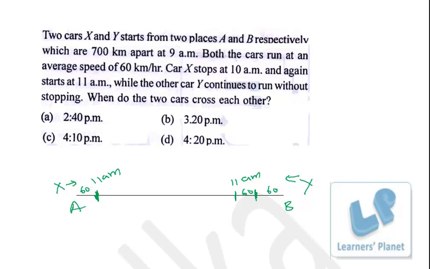Now the present scene is at 11 o'clock. The distance between these two is 60, 60, 60, 180 kilometers less than 700. Right. So this is precisely 520 kilometers. At 11 o'clock, the distance between these two cars is 520 kilometers. Now since they are approaching each other, coming from opposite sides, the relative speed will be 60 plus 60. That means per hour they will be getting closer by 120 kilometers, right? So how much time will they take to meet? That is total distance which has to be covered, 520 kilometers, and the relative speed is 120.